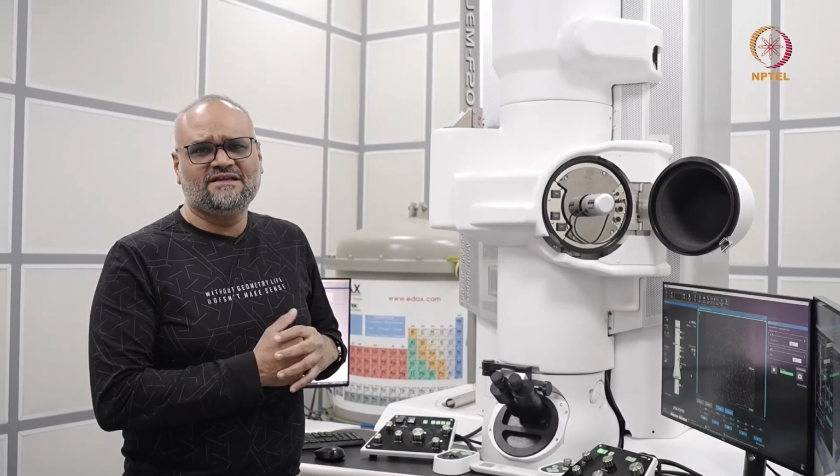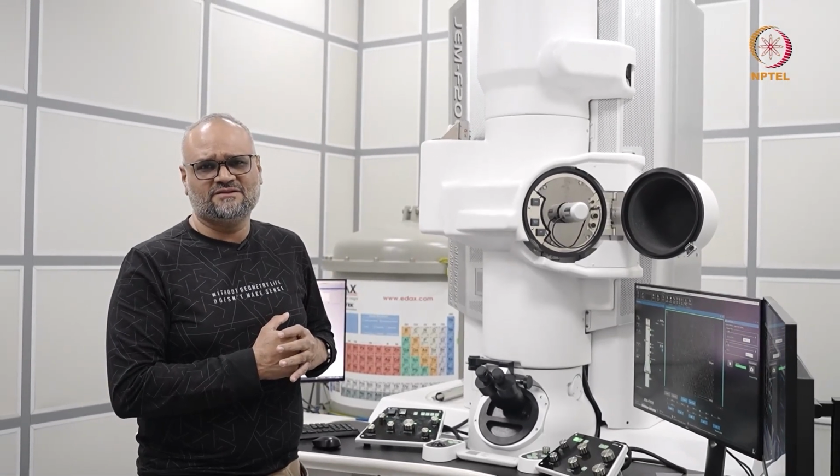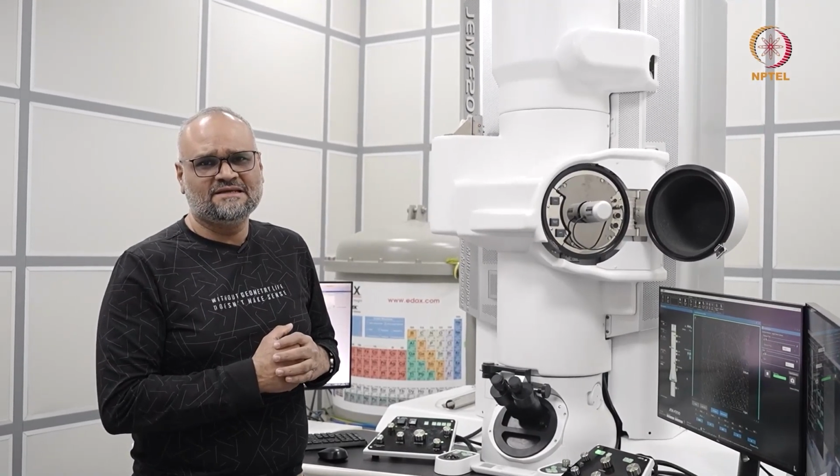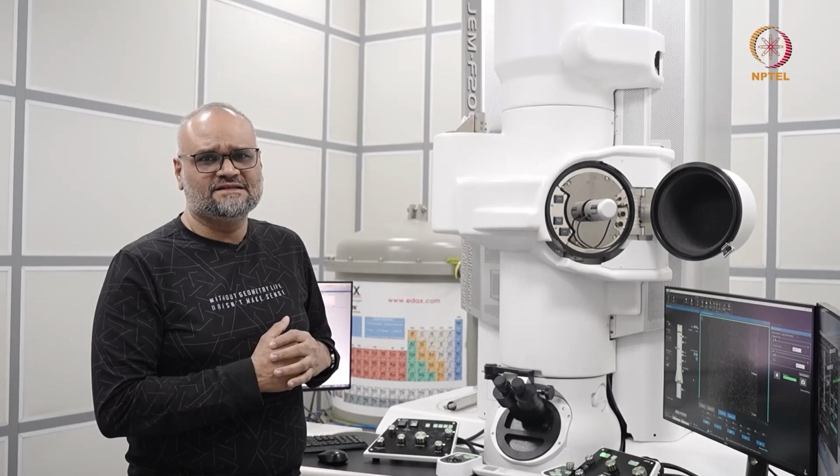So here we have the JEOL JEM-F200 microscope. It's a cold field emission gun TEM operated at 200 kV. This instrument is also equipped with an EDS detector.